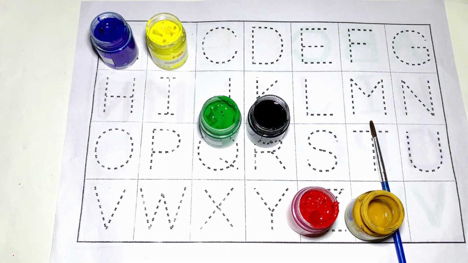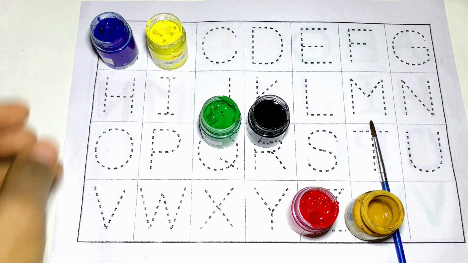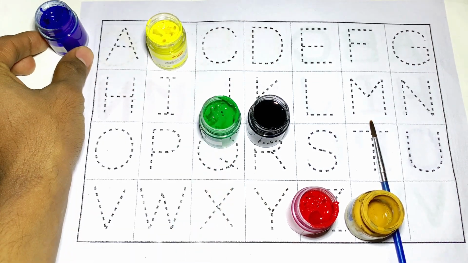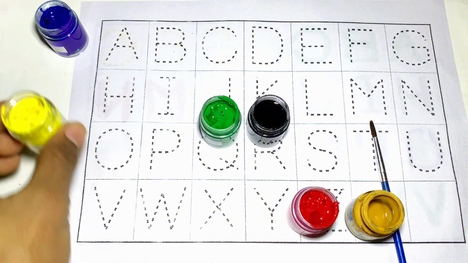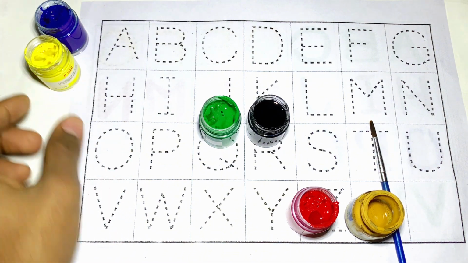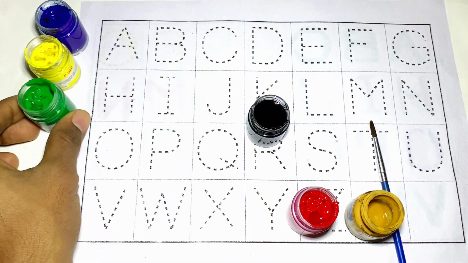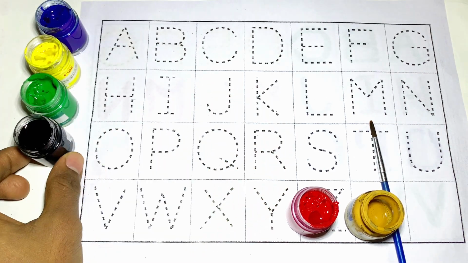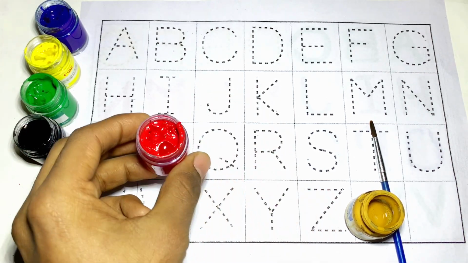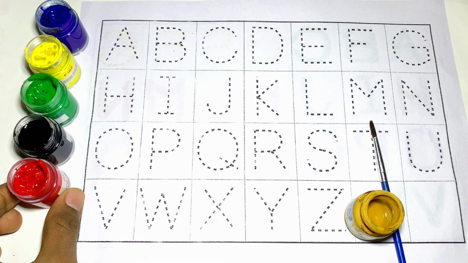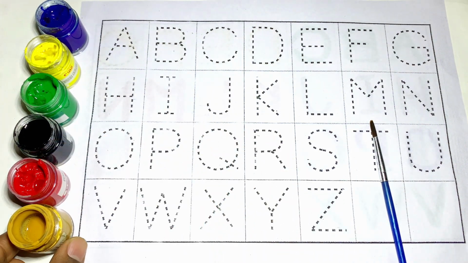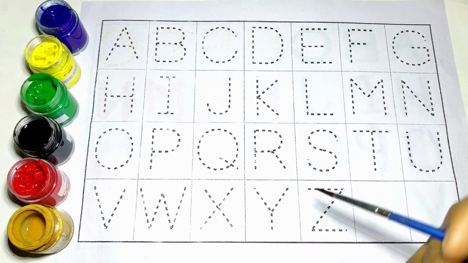Today learn alphabets A to Z. Kids colors name: blue color, yellow color, green color, black color, red color, yellow color. Kids now coloring alphabets A to Z.